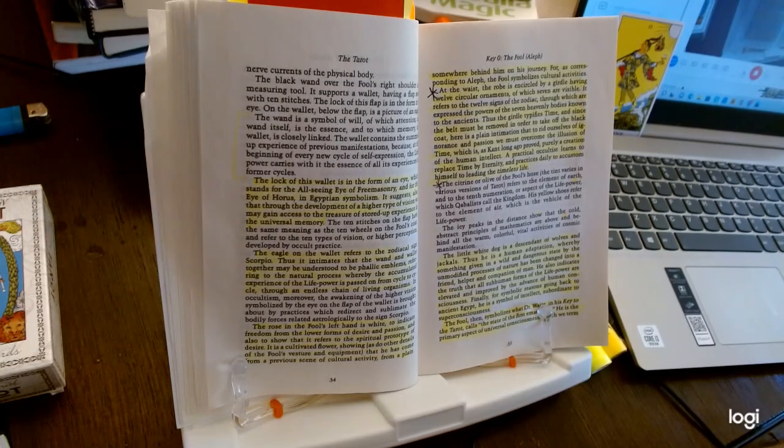At the waist, the robe is encircled by a girdle having 12 circular ornaments, of which 7 are visible. It refers to the 12 signs of zodiac, through which are expressed the powers of the 7 heavenly bodies known to the ancients. Oh, okay, I get that.